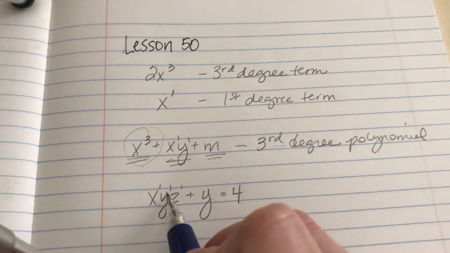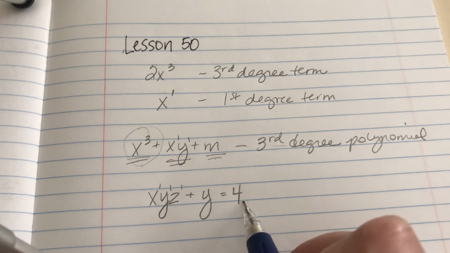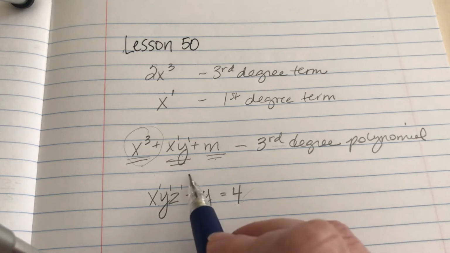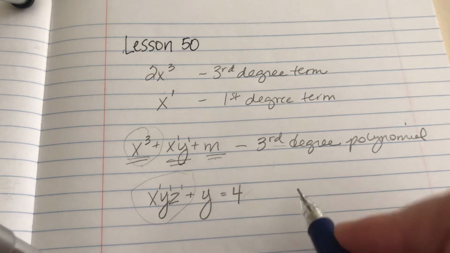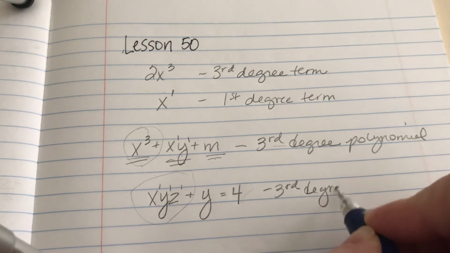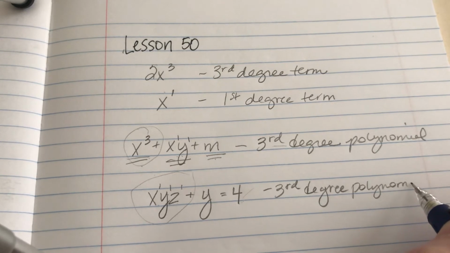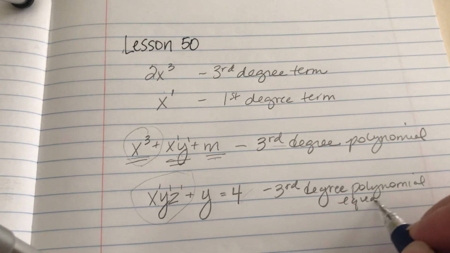So this is a third degree term, this is a first degree term, and technically there's no variable here, so it's a 0 degree term. The highest term is this one again, and it just happens to also be a third degree. So this is a third degree polynomial equation.